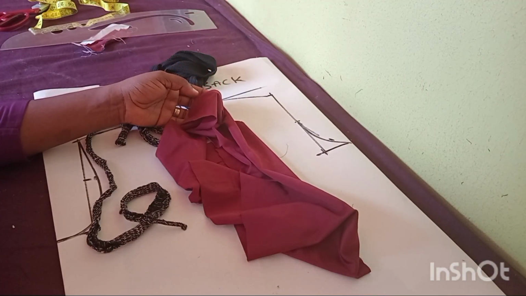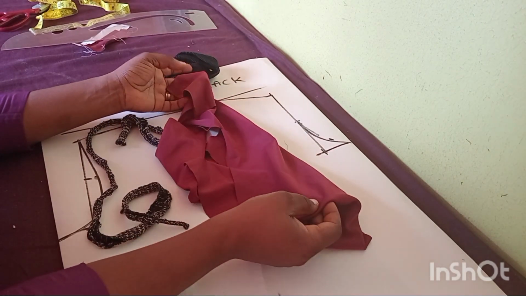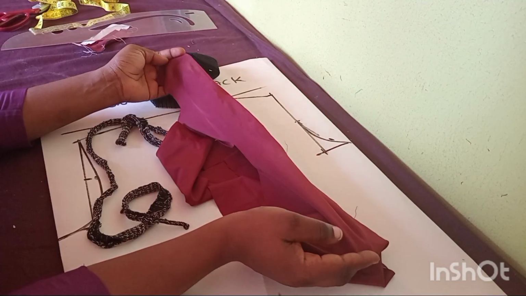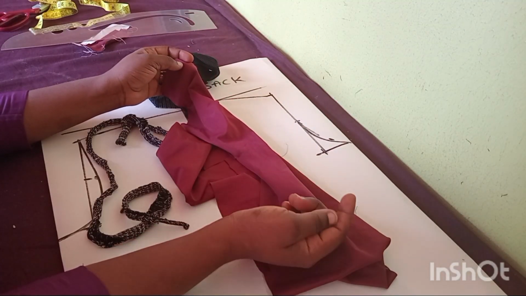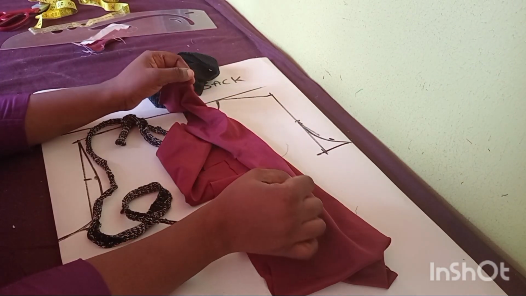If you add sewing allowance to it, at the end of the day, it's going to make your work bigger than the usual size, than the normal size you wanted. So the trick there is that you will not add sewing allowance. Instead, you will subtract 1 inch from the actual measurement.